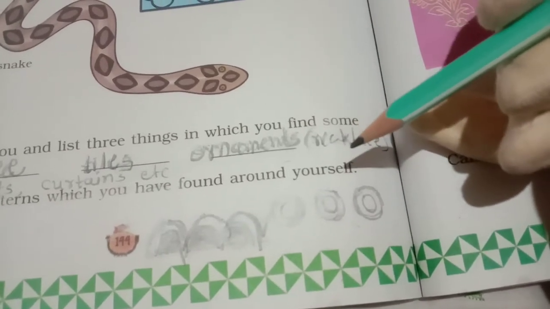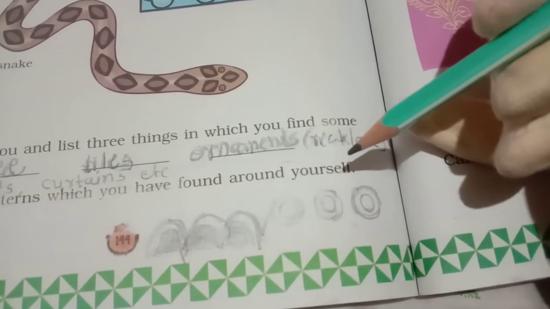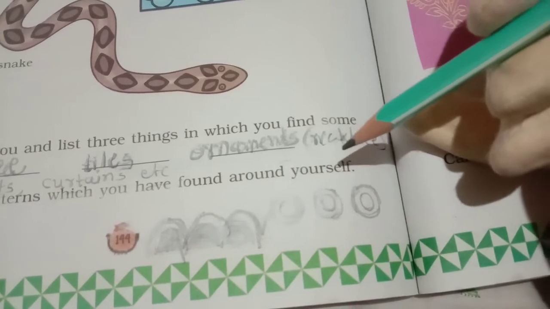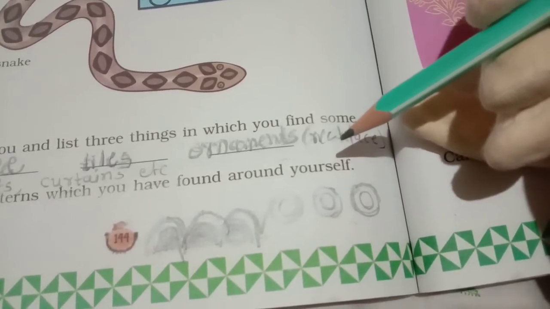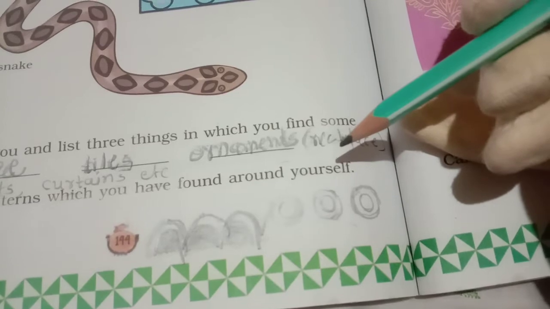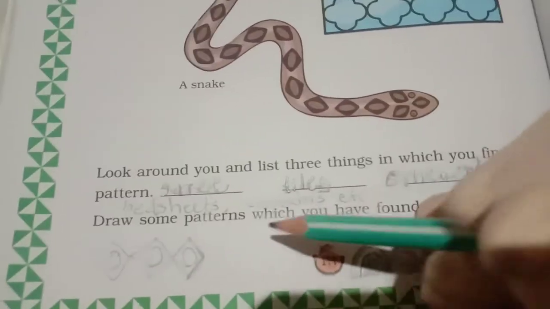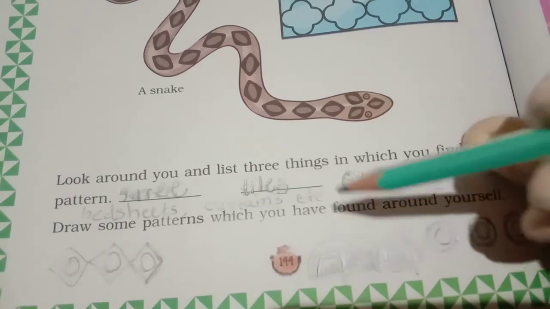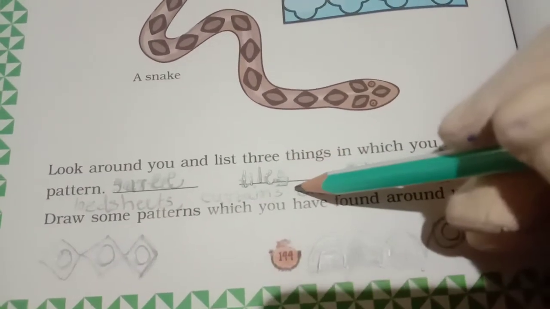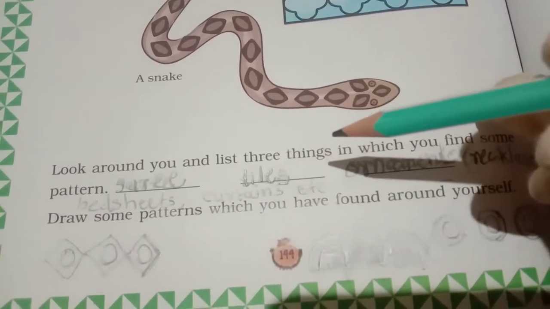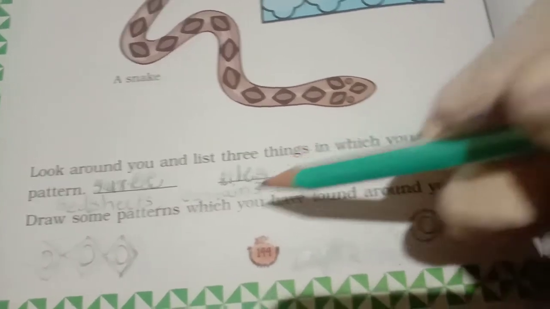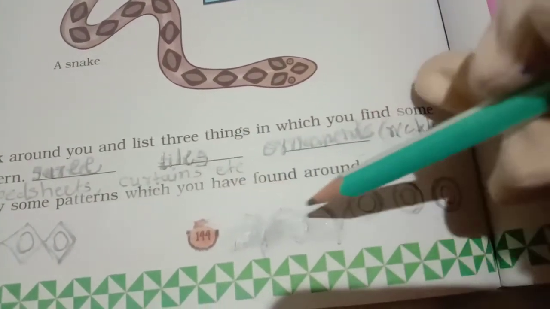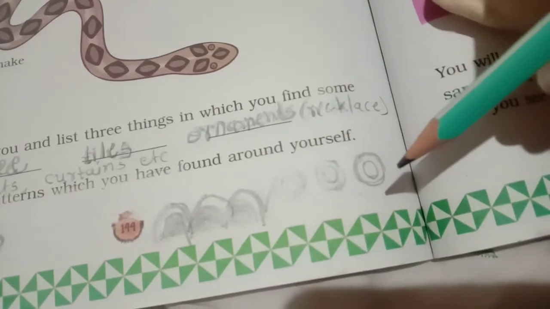When we go to a marriage or any festival, women wear necklaces that have very different types of patterns. Now bedsheets also have so many different patterns. Then curtains also have different patterns. Now our question asks: draw some patterns which you have found around yourself.